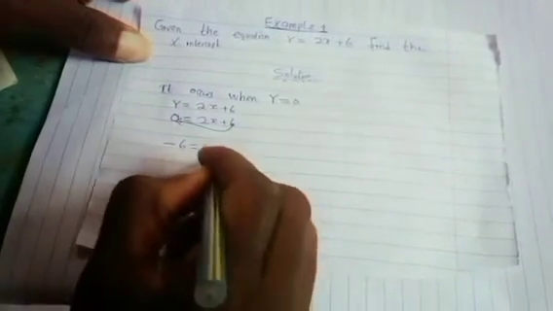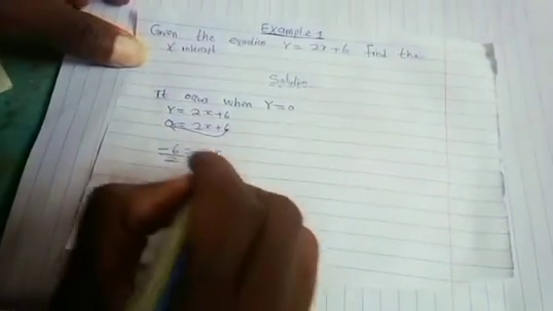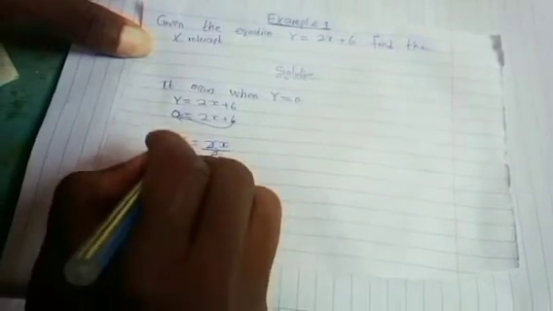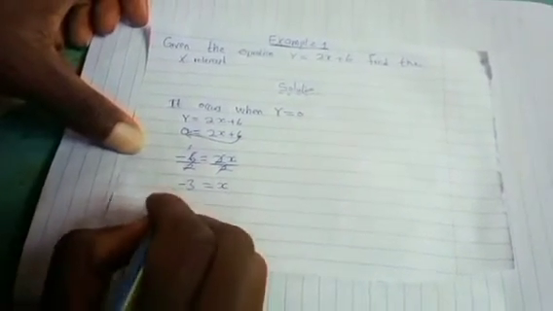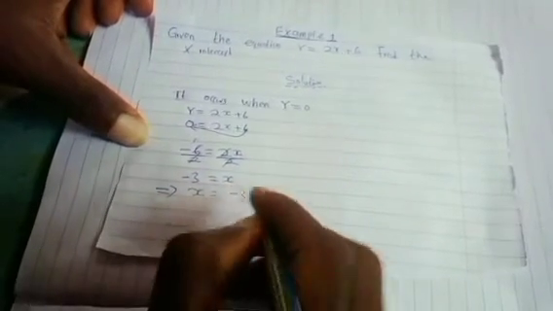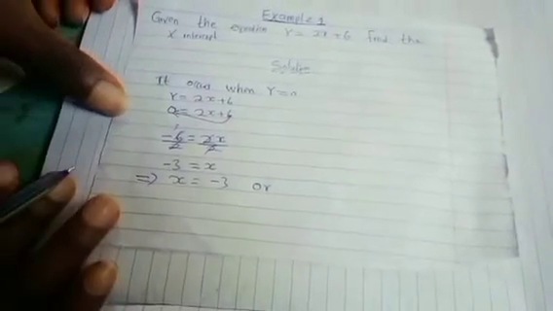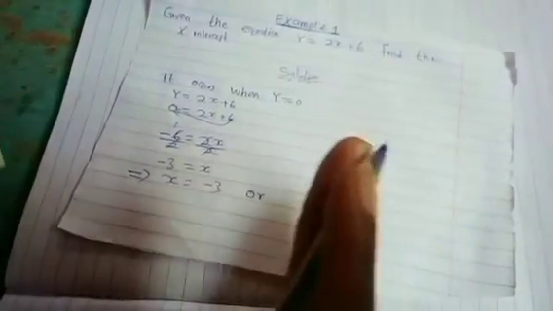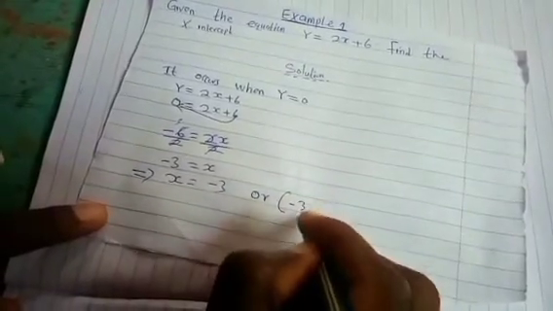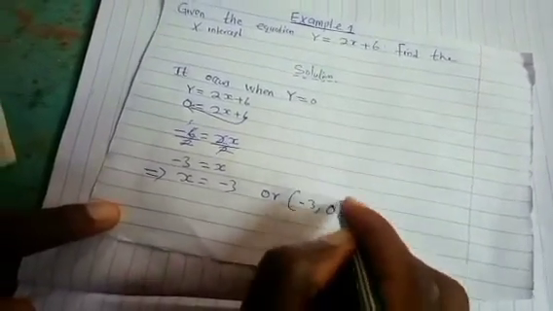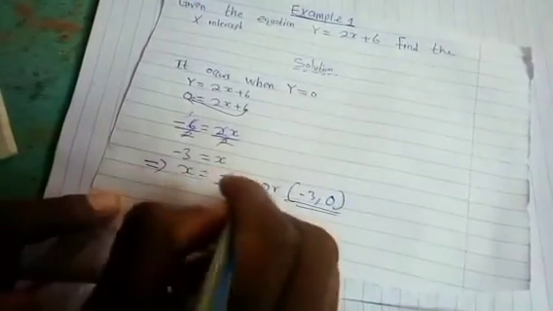So you divide by 2 here, divide by 2 here. You will get negative 3 is equal to x. So this implies that x is equal to negative 3. Or you can decide to write it as a coordinate. The coordinates we usually write first the x-axis, then the y-axis. So the value of x is negative 3, and the value of y is 0. So this becomes the solution.